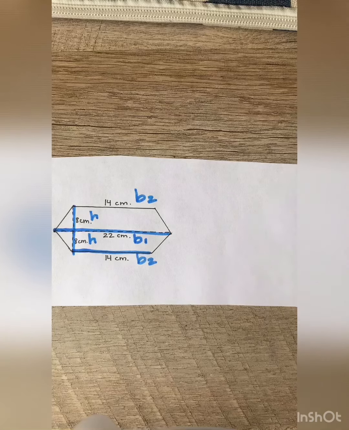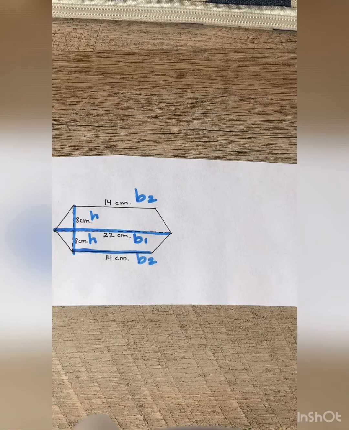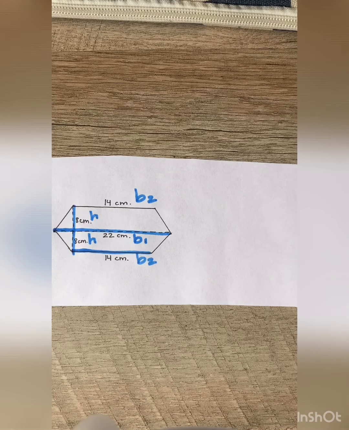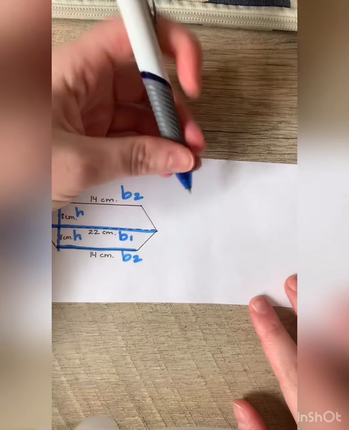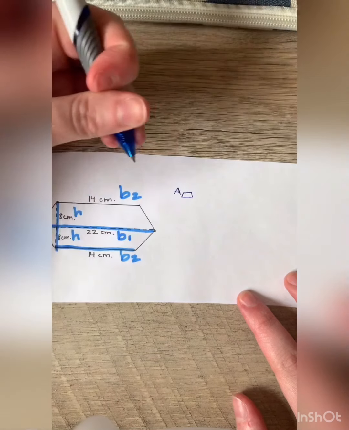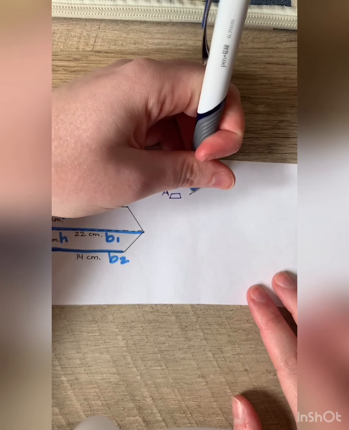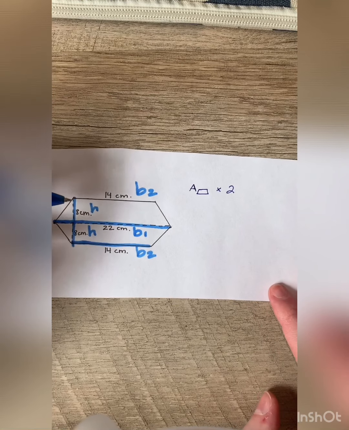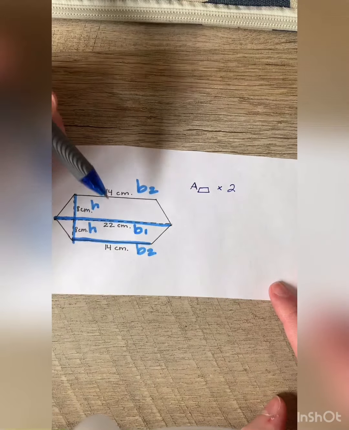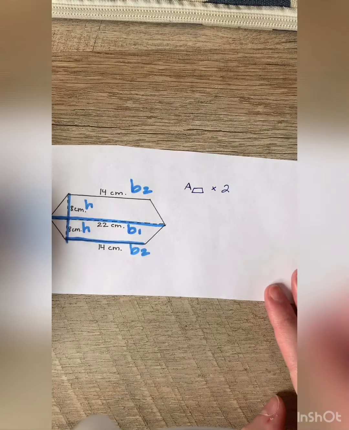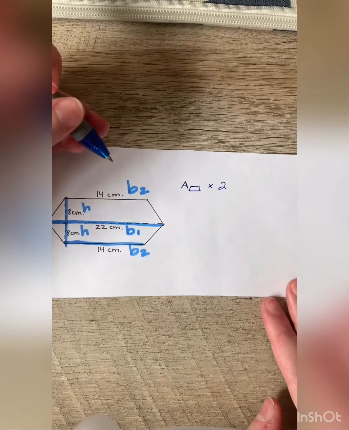So when I'm planning my work and I have two identical shapes, what I can do is find the area of one of the shapes, in this case it's a trapezoid, and then multiply it by 2. Luckily for us in this case, those are the only two shapes in this composite figure, so that will give us our answer. So that's pretty nice.